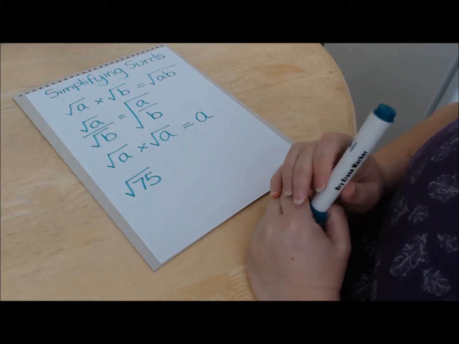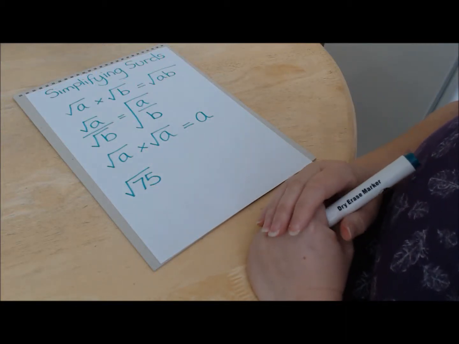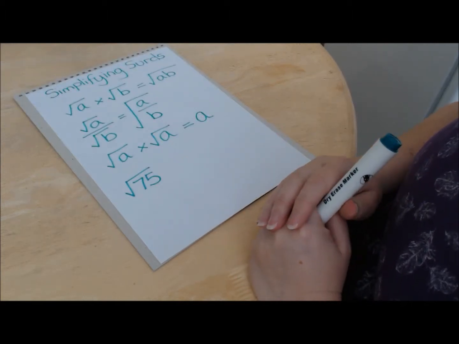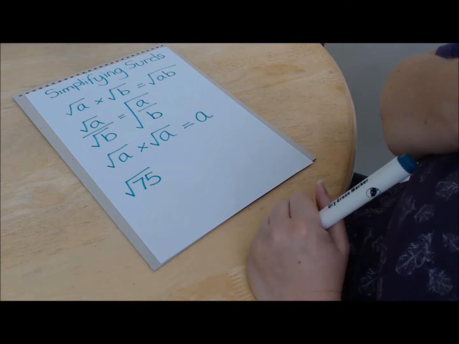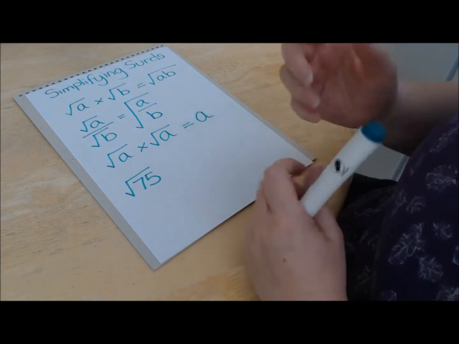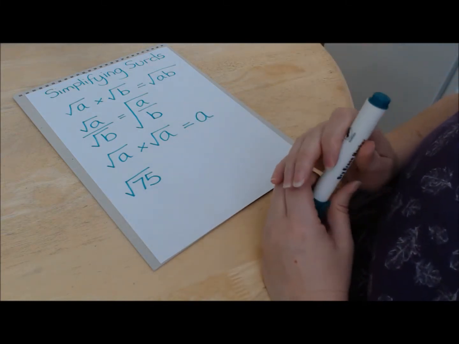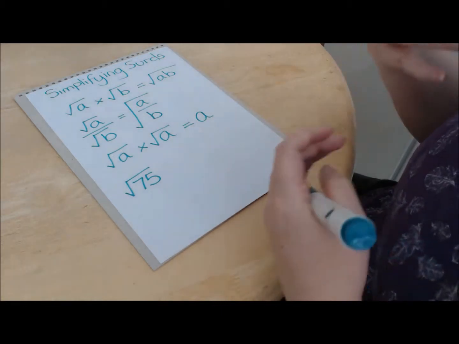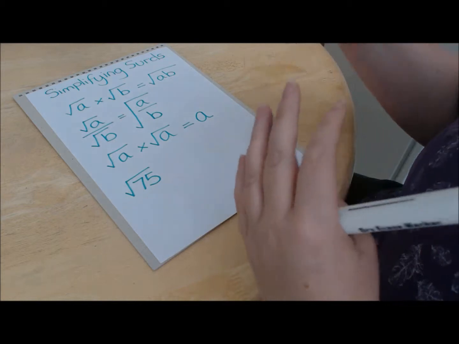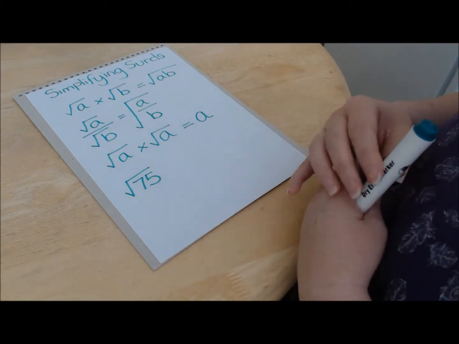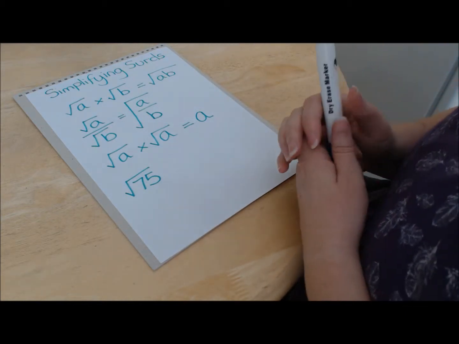How to simplify surds. First of all, what are surds? Surds are things with square roots over them that you can't really square root to a certain extent. So the square root of 4 is 2, so it's not really much of a surd, if you see what I mean. Whereas the square root of 2, you can't work out to a nice easy number.